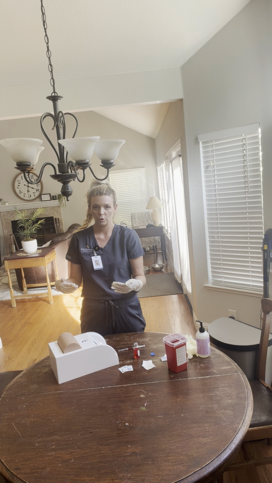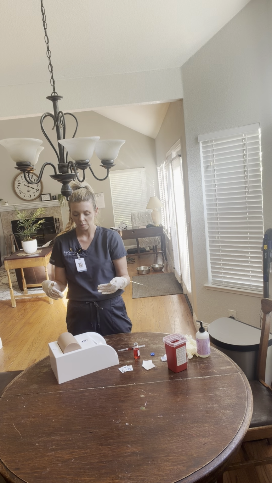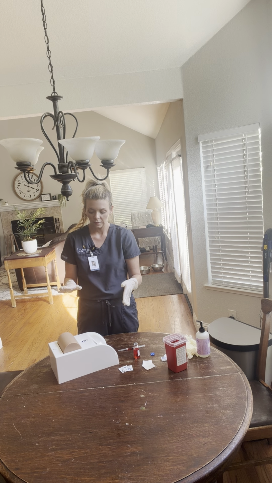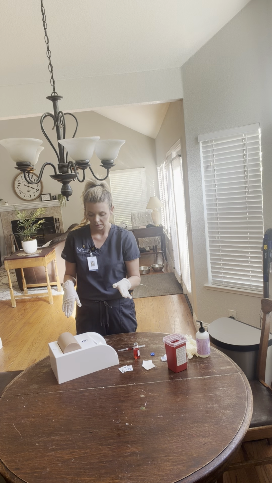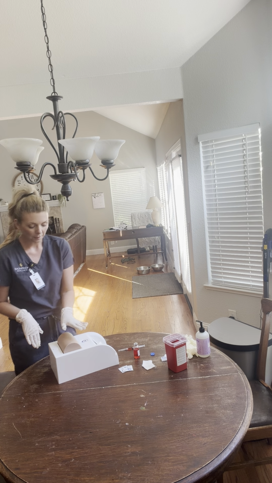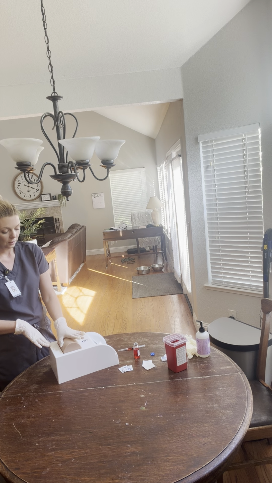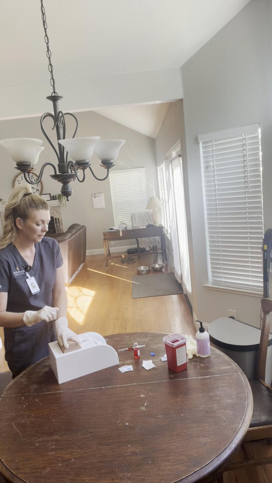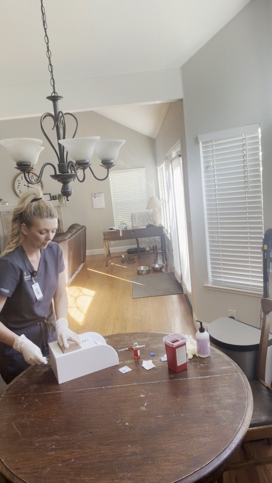I'm going to ask them to roll over on their side, and I'm going to be doing this with the V method. So I'm going to place my thumb towards, this is the trochanter area. I'm going to place my thumb towards the groin, my pointer finger on top of the anterior posterior iliac spine, and my middle finger is going to go towards the iliac crest. And at this point, I have a V.